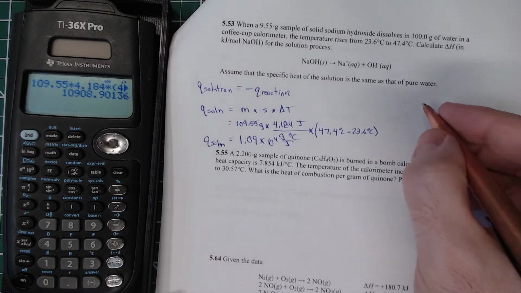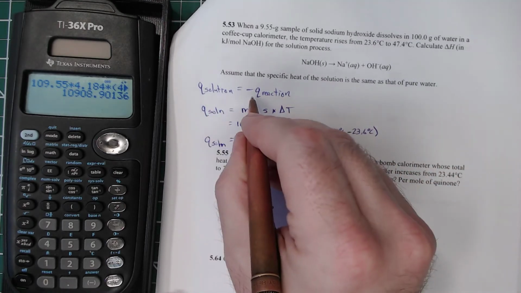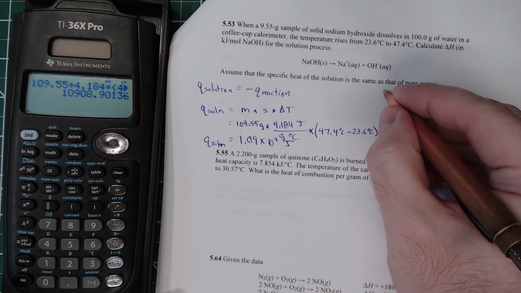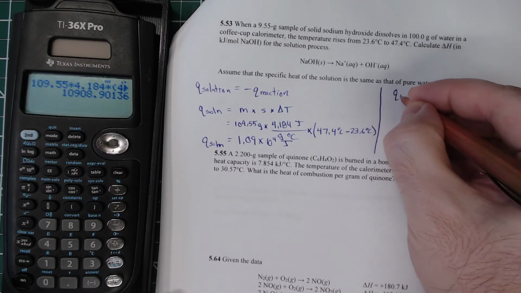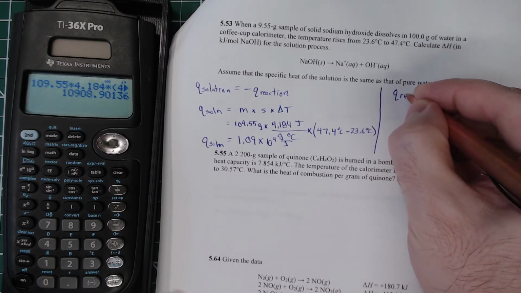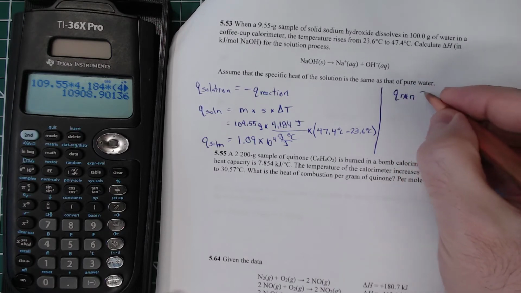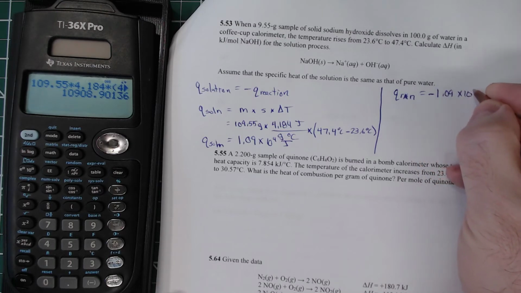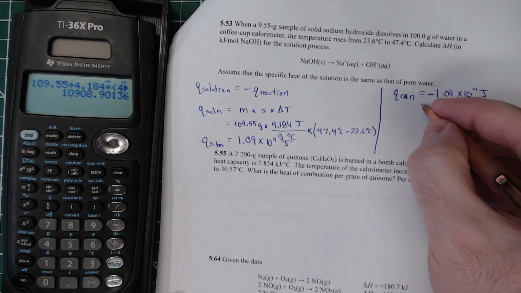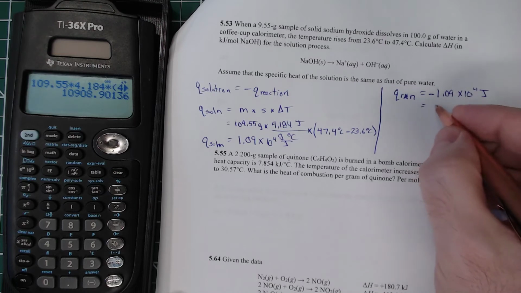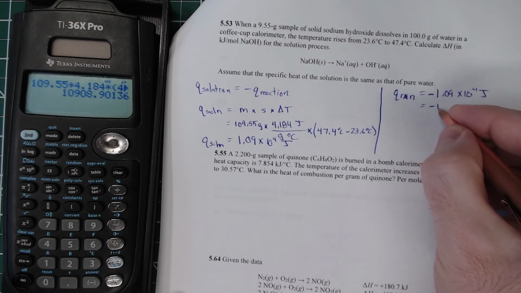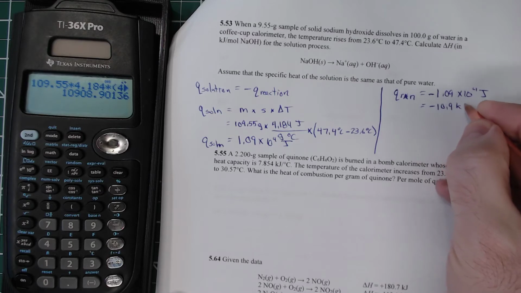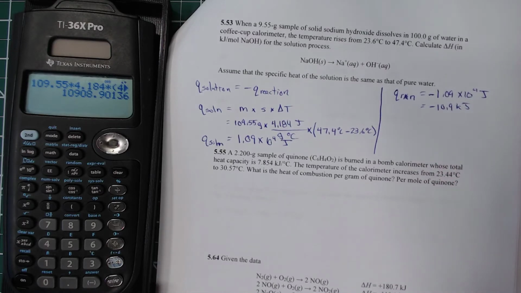All right. Well, since Q of our solution is negative the Q of our reaction, that means that Q of our reaction, and I'm just going to put RXN for reaction, Q of our reaction is equal to negative 1.09 times 10 to the 4 joules. All right. And since we want this in kilojoules, I'm going to take that and divide by 1,000. So that's going to give us negative 10.9 kilojoules.